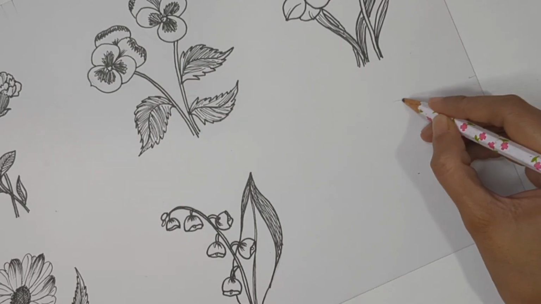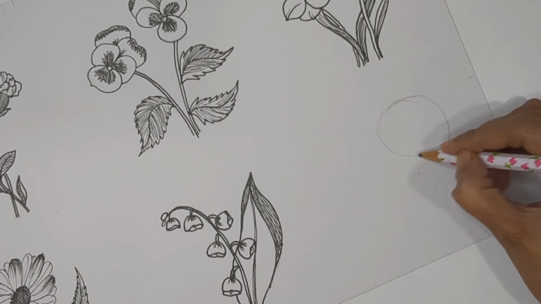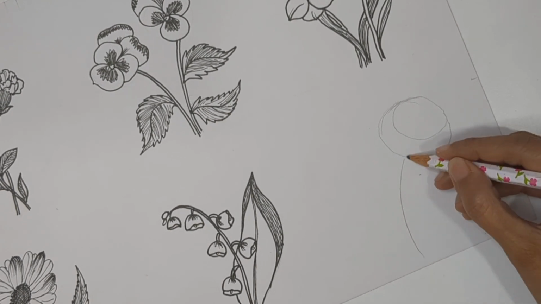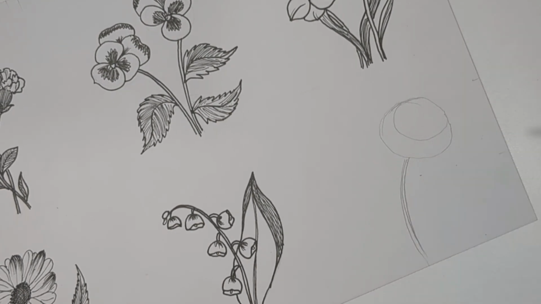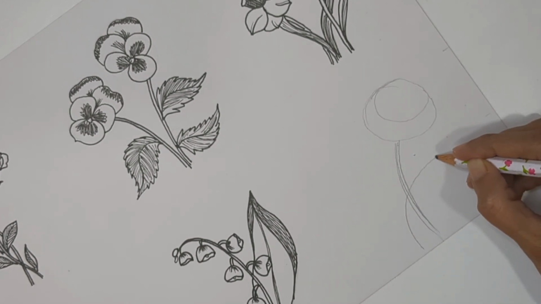Now let's move to the last one, that is June month flower. It's a rose flower. So for the rose flower, I am creating two round shapes sharing the same circumference, and then you can create one flower bud as well.